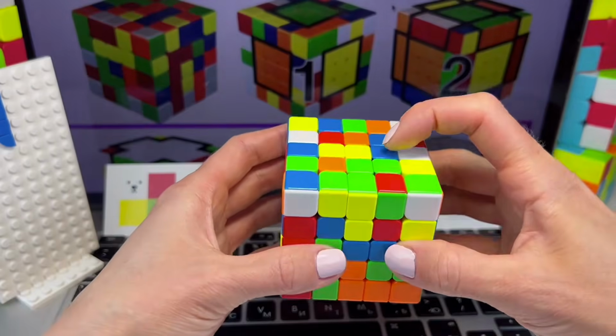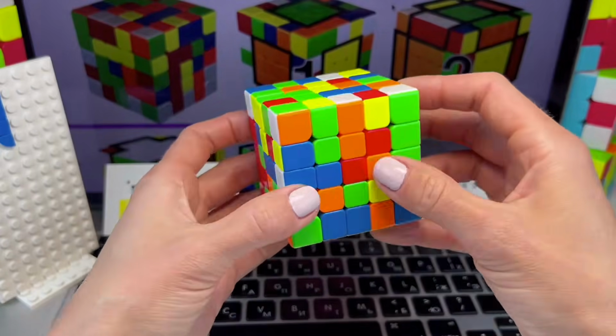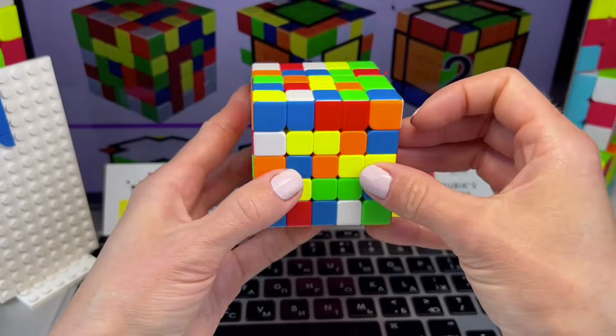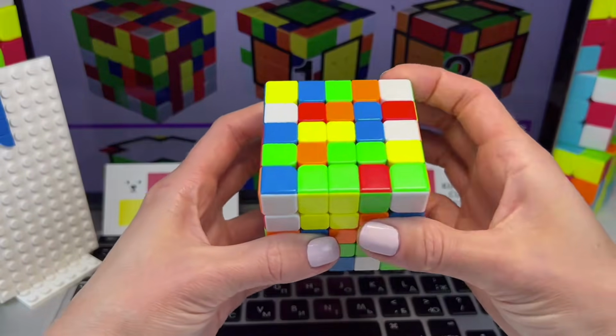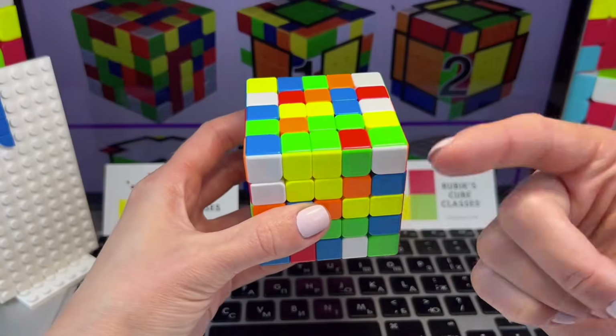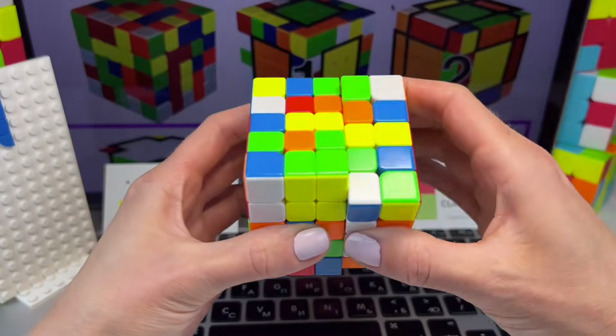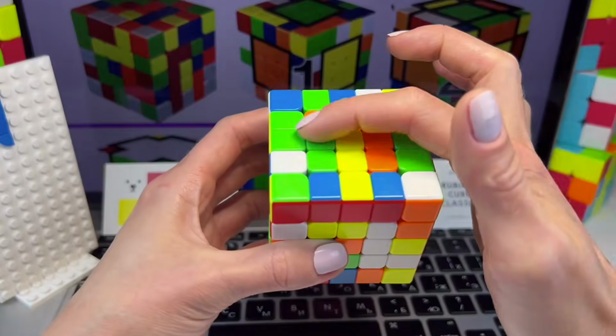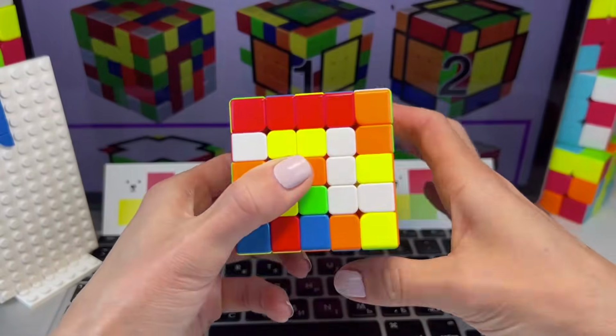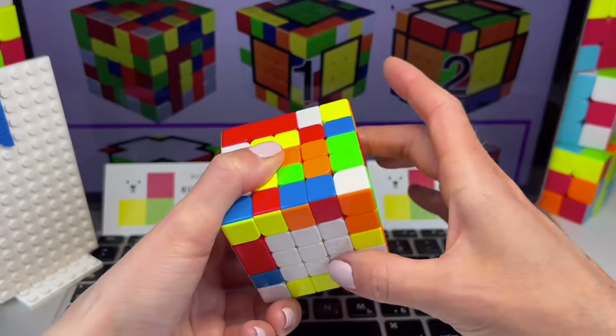Now let's find the next yellow piece on the central layer. Here, for example. I'm preparing the yellow layer. Now I can send it to the top. I send it up, make a turn to move this whole combination into the safe zone, then move the right part down and restore the white center piece.